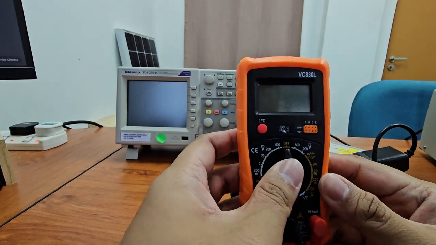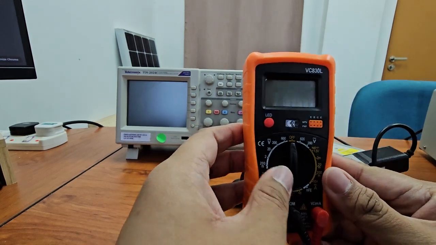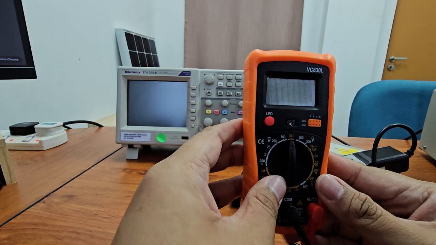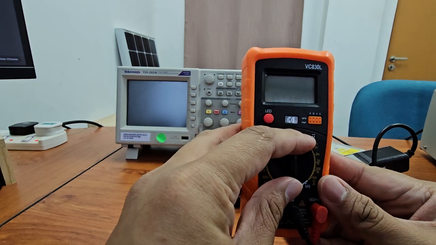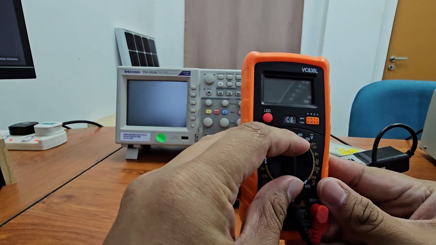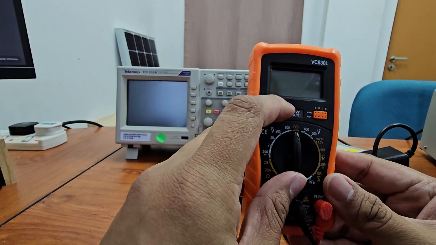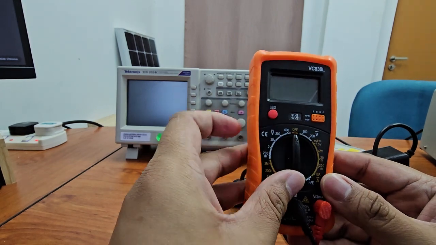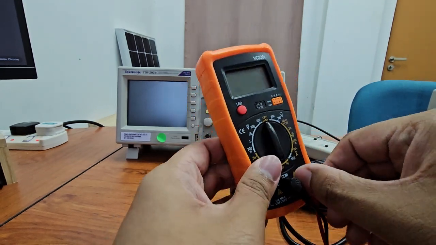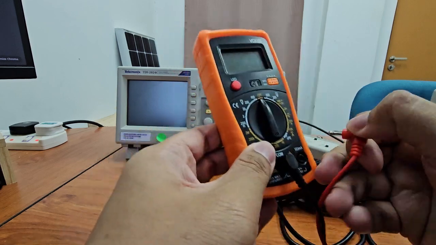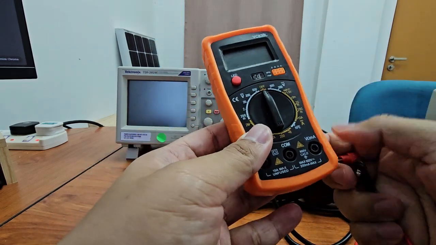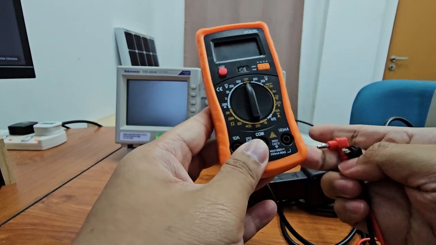Okay, hello. So today I will show you how to use a multimeter. I think most of you already know this, but if you want a refresher, you can use this video to review.